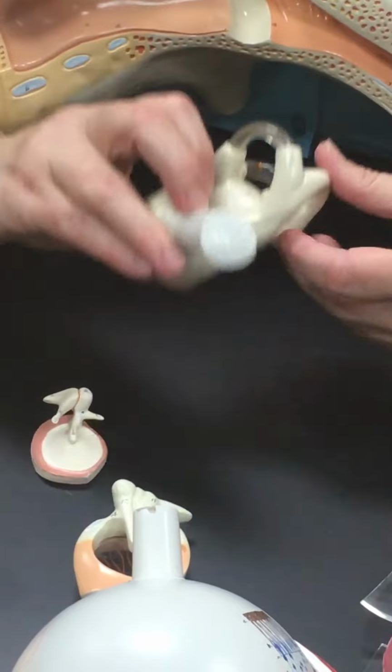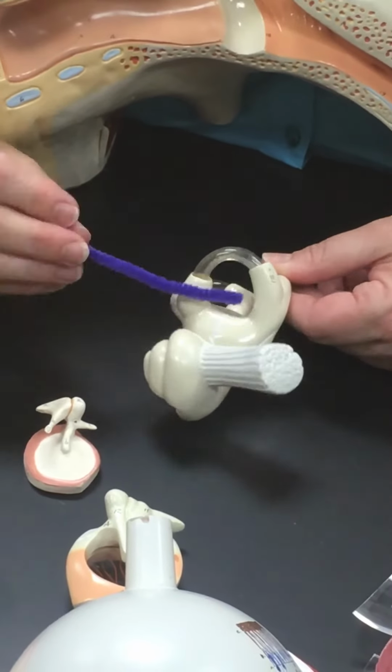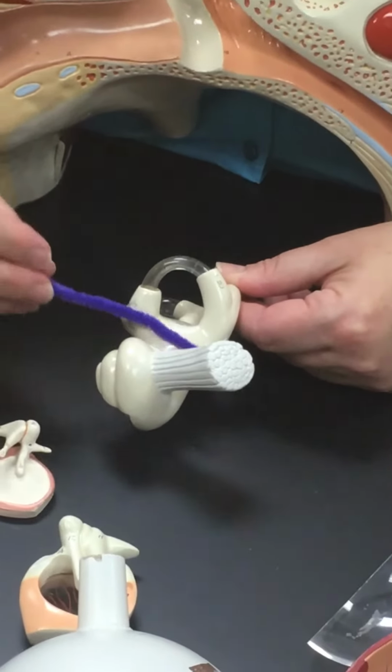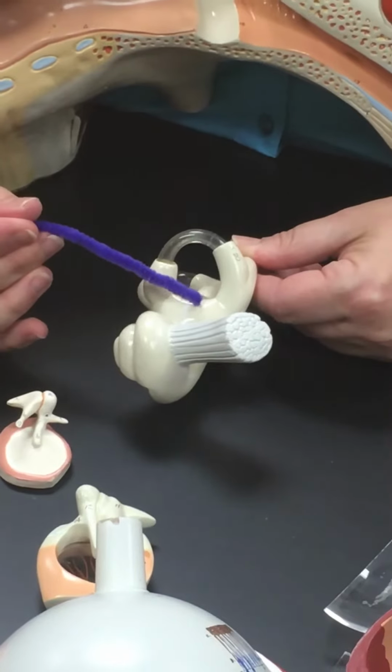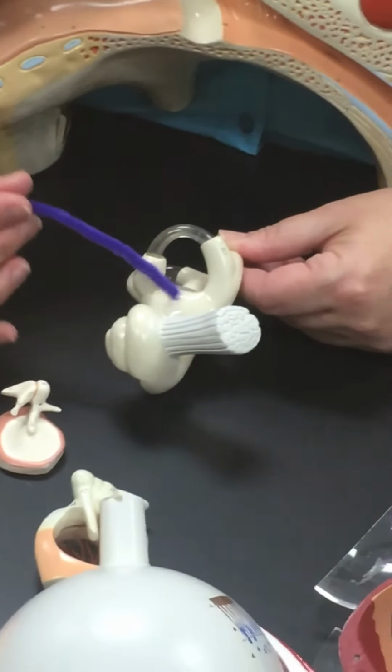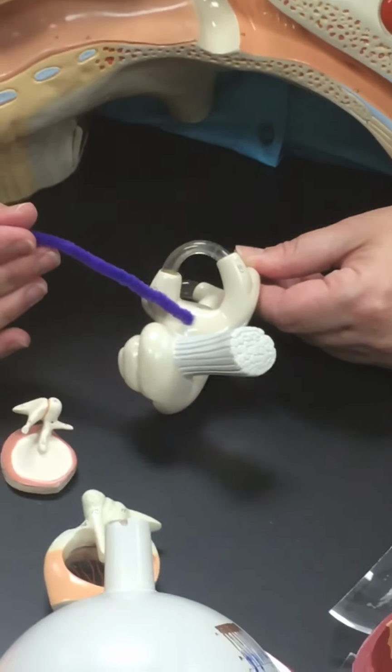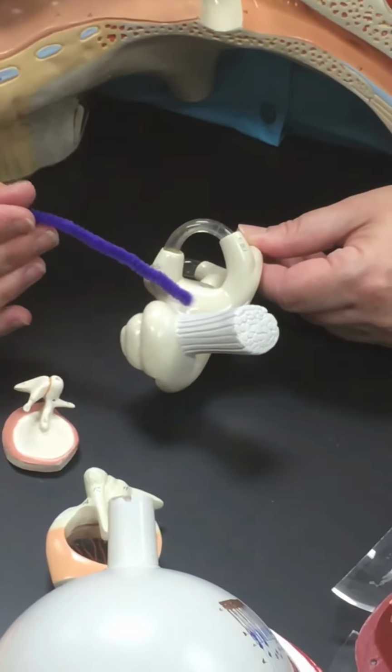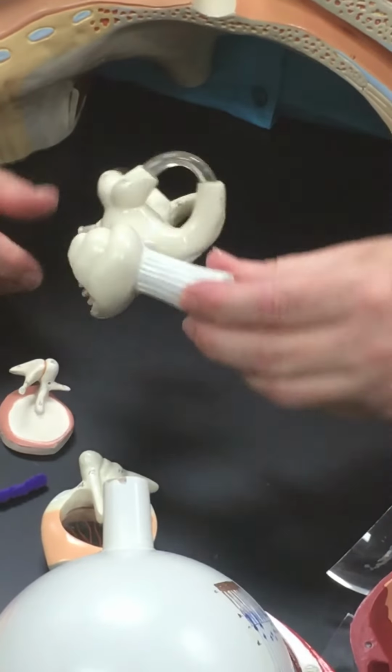Dynamic equilibrium. This model doesn't have a very good vestibule, but this is your vestibule. What will be the top part of the vestibule? The utricle. And the bottom? Saccule. And what's the organ inside? The macula. And that gives you the sense of blank. Static equilibrium.